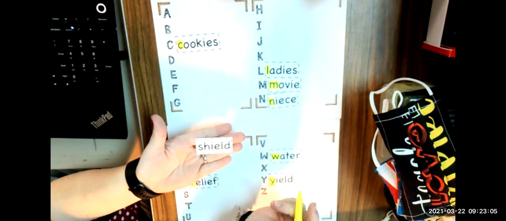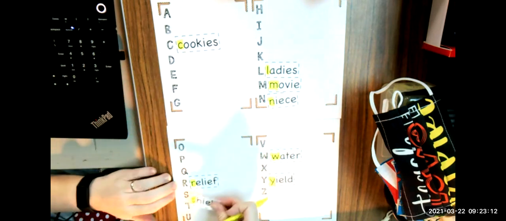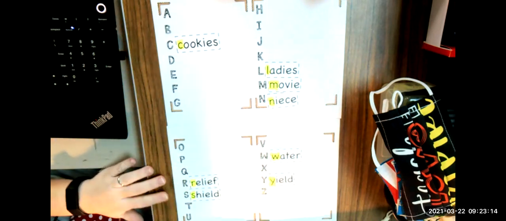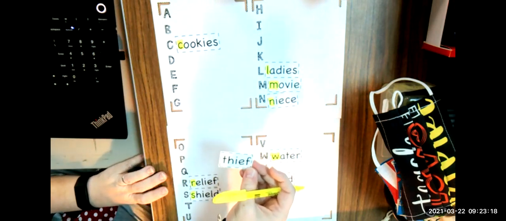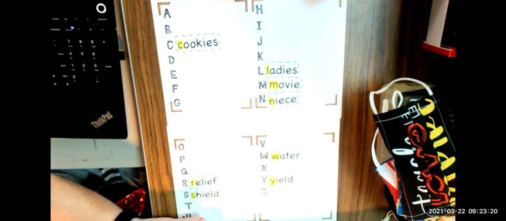Put it right there. Now I have the word shield, and it starts with the letter S. So it's going to go right here by the S. What is this word? Thief, and it starts with a T. So I'm going to put it here.